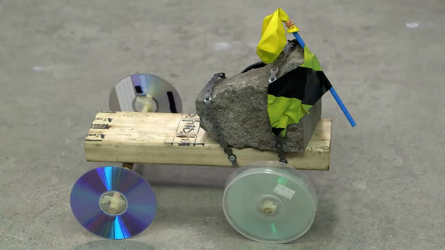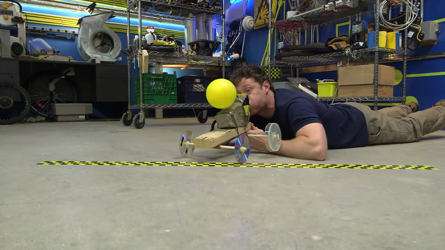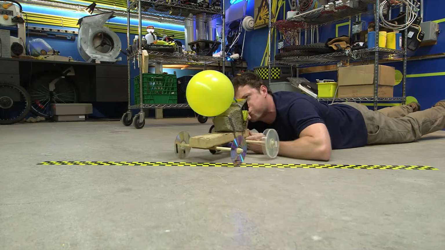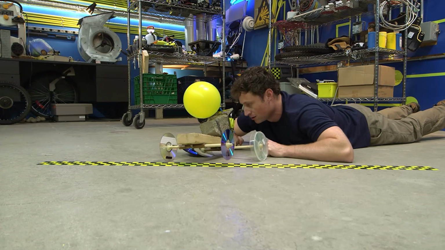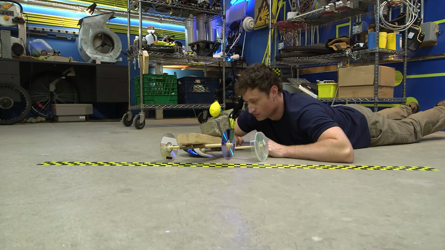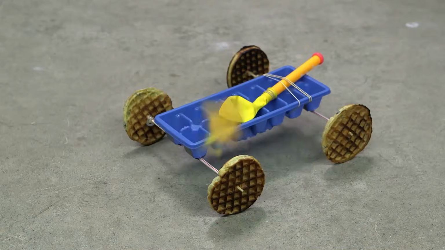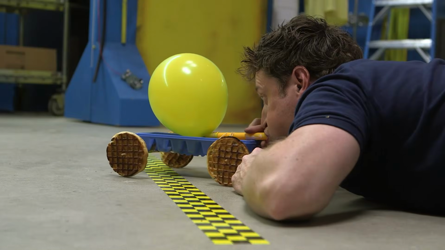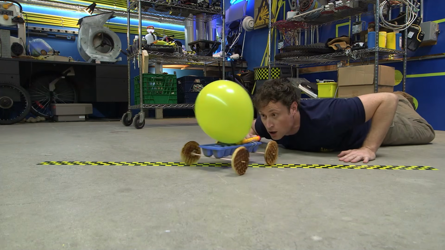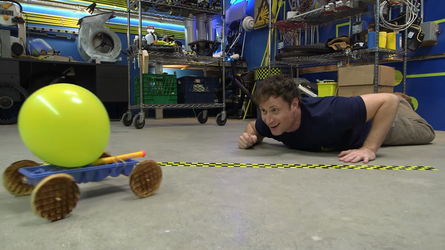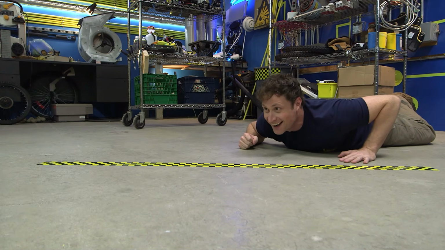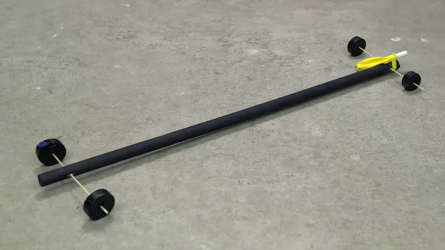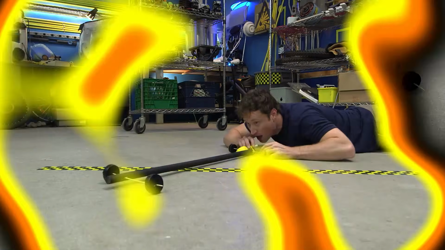Crushing the competition, it's the Terminator. Feel the chill of the Refrigerator. All right! And last but not least, the Regurgitator.